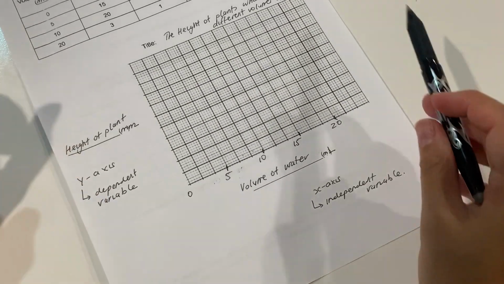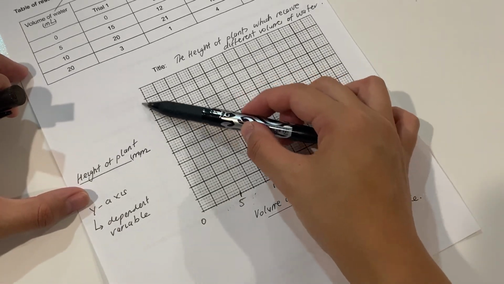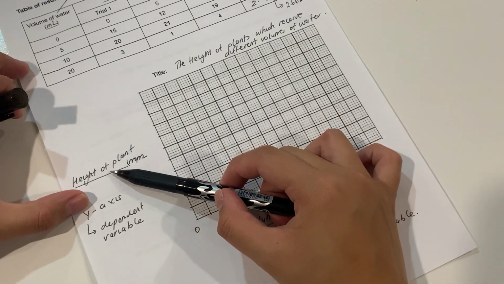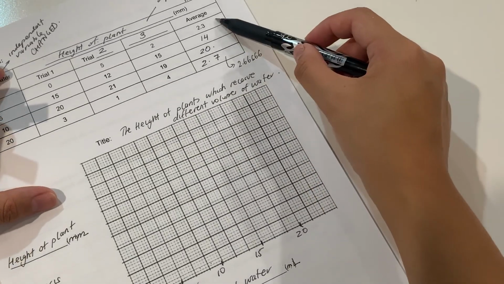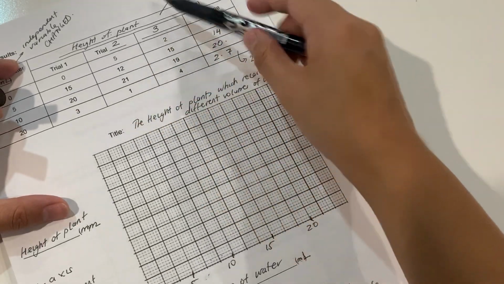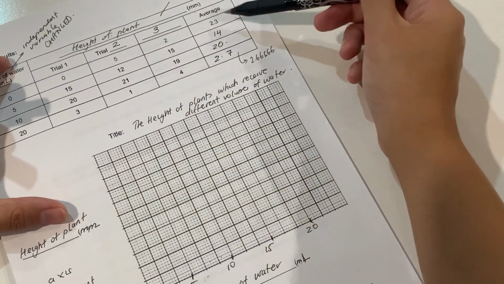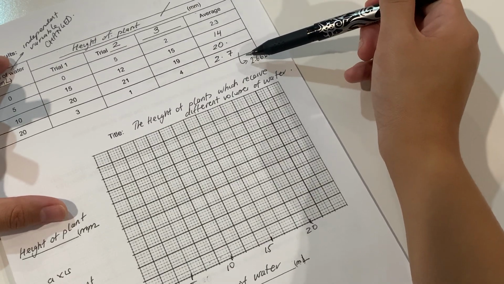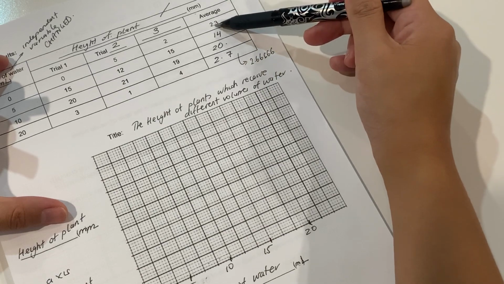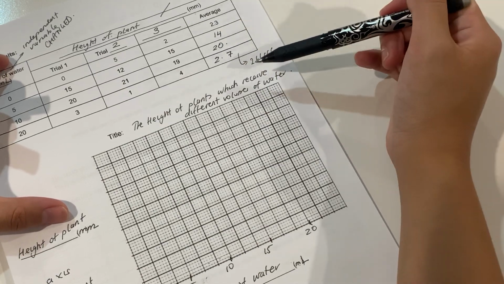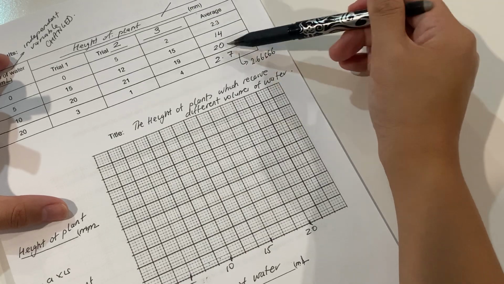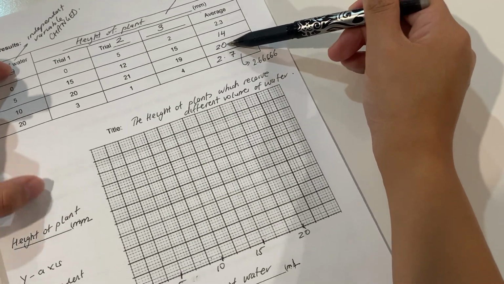All right, now we're going to do an even scale for the y-axis. And on the y-axis, we have height of plant. Now we only plot the average height of plants. So you don't do the trials, don't worry about the trials. You need to plot the averages. Having a look at the averages, the smallest value is 2.3 millimeters and the largest value is 20.